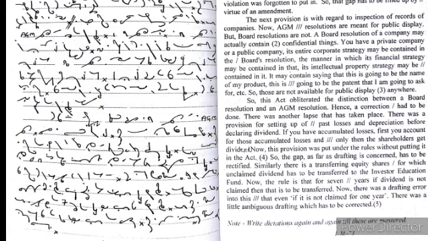There was another lapse that has taken place. There was a provision for setting off past losses and depreciation before declaring dividend. If you have accumulated losses, first you account for those accumulated losses and only then the shareholders get dividend. Now, this provision was put under the rules without putting it in the act. So, the gap as far as drafting is concerned has to be rectified.